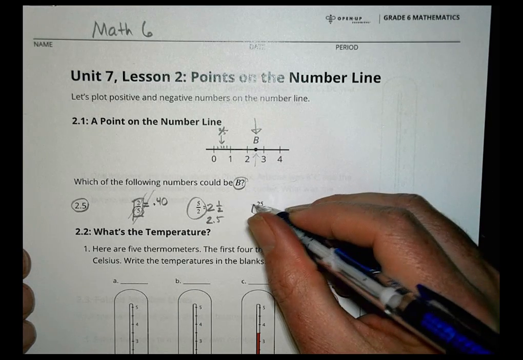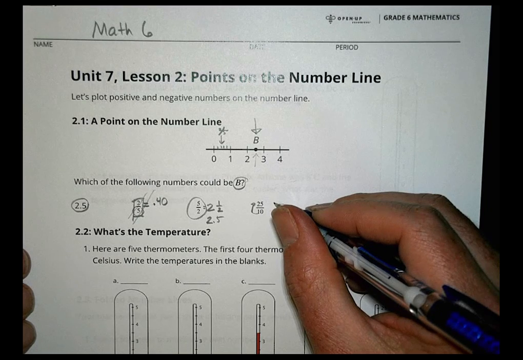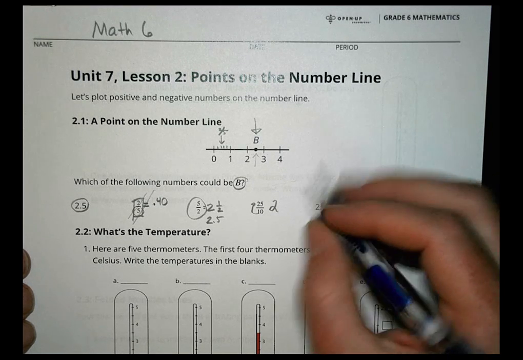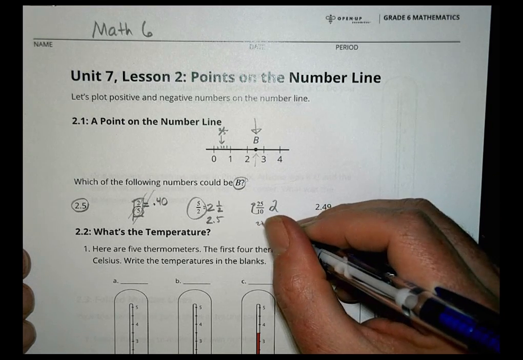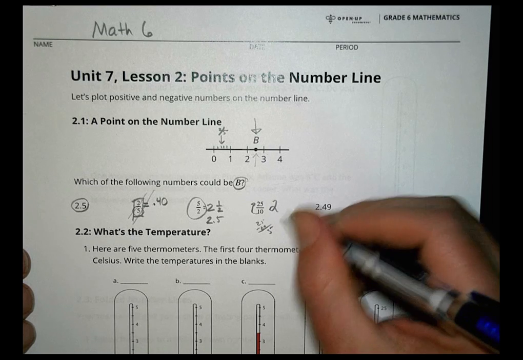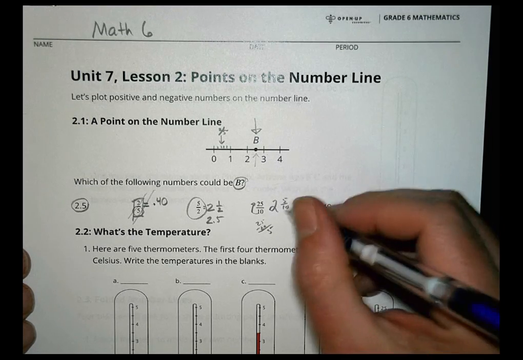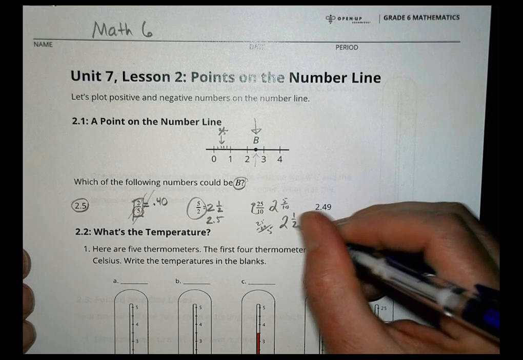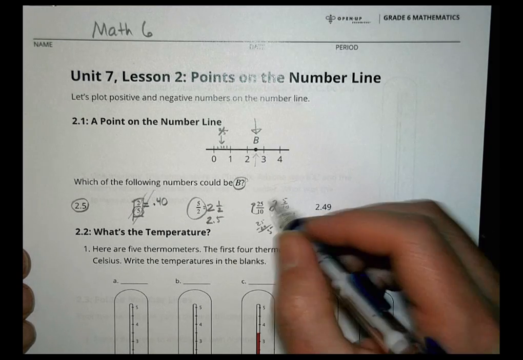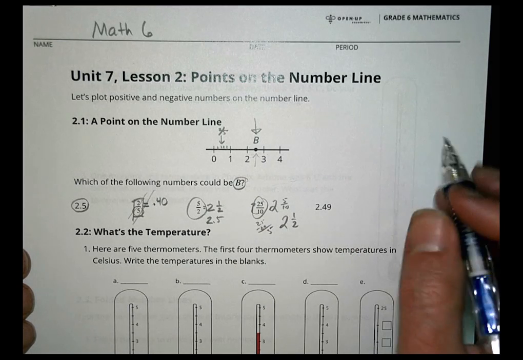25/10. Well, how many 10's are in 25? 10 times 2 is 20. And then 25 minus 20 gives you 5 left over. So 2 and 5/10. Well, 5/10, if I'm not mistaken, is the same as a half. So that's going to work just fine.